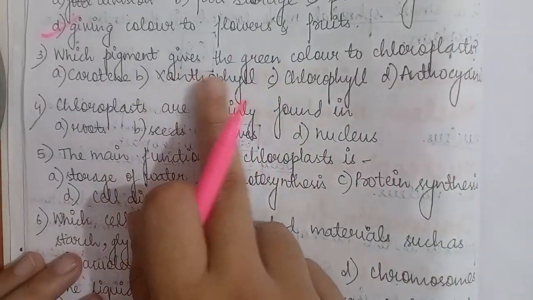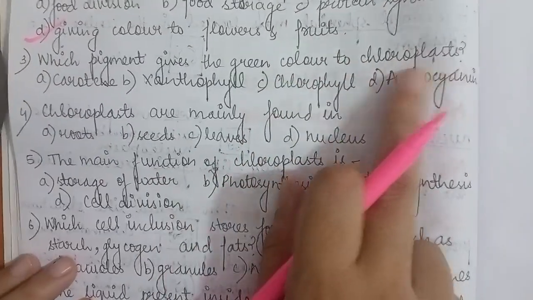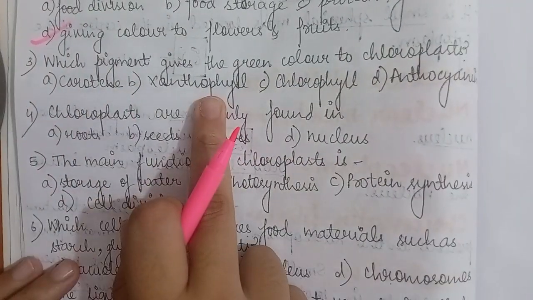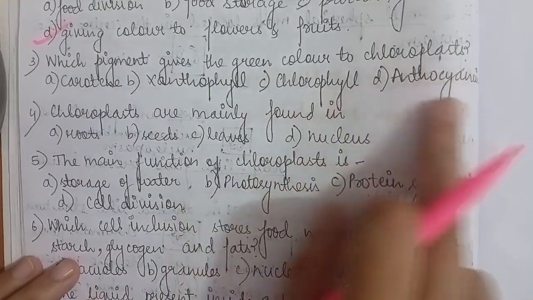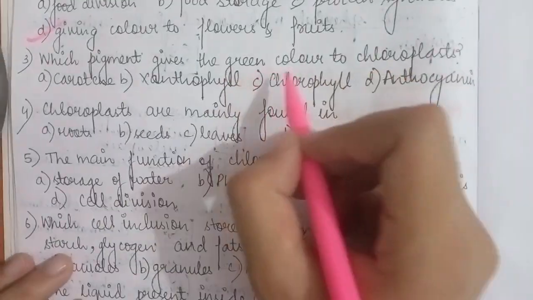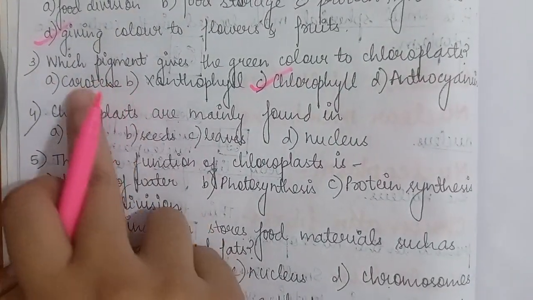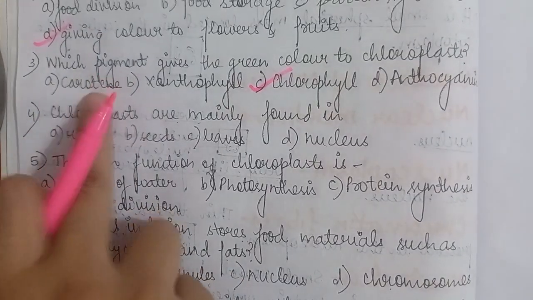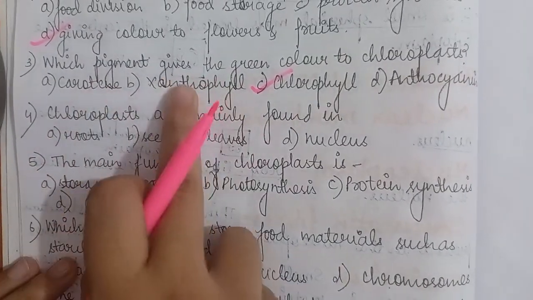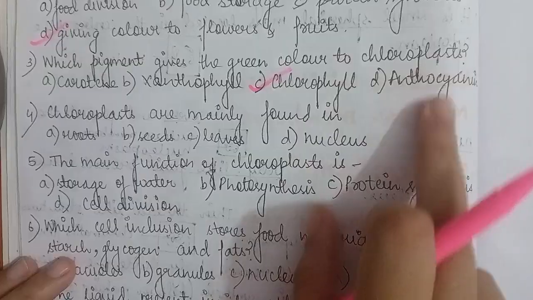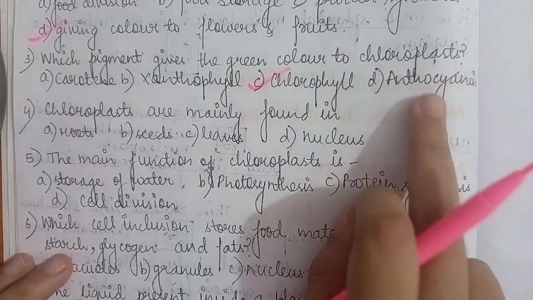Which pigment gives the green color to chloroplast? Carotene, no. Xanthophyll, no. Chlorophyll, yes. Anthocyanin, no. So the correct option is chlorophyll. This carotene was giving what? It was giving orange-red color. Xanthophyll gives yellow color, and anthocyanin was responsible for blue and purple color.